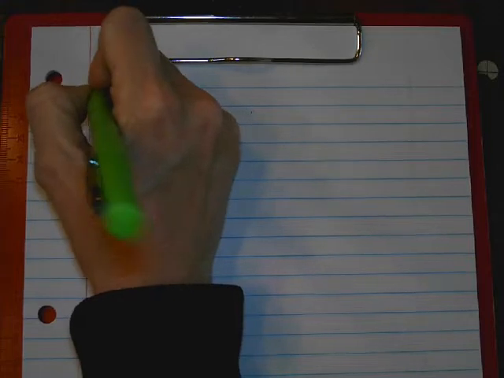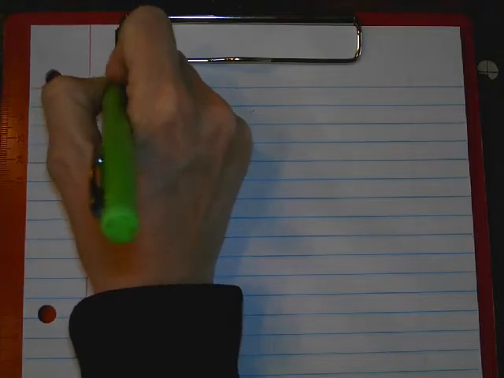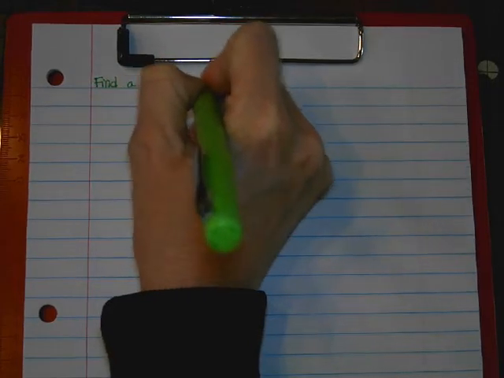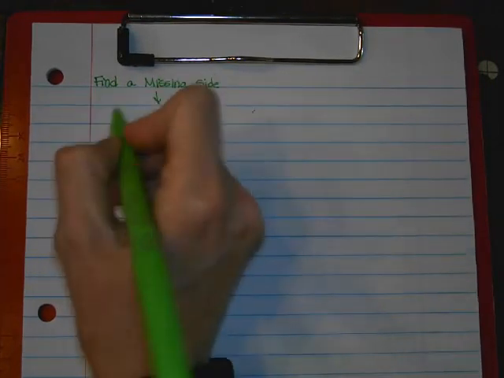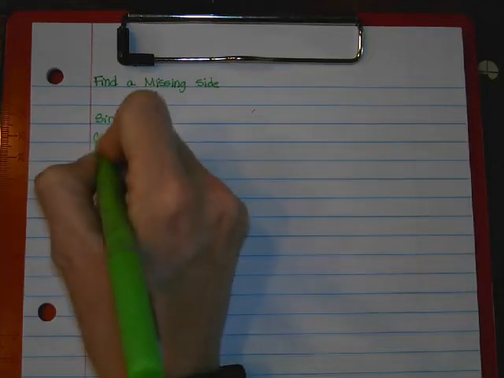So what we're going to do today is talk about what we're going to need if we're trying to find different components of a right triangle. If we're going to try to find a missing side, we'll need to use our sine, our cosine, and our tangent ratios.